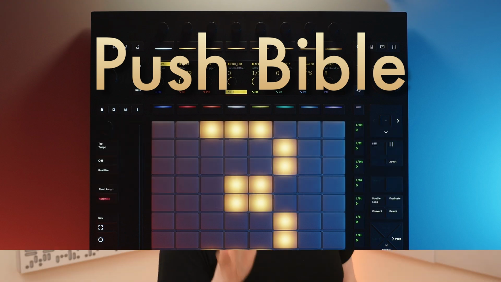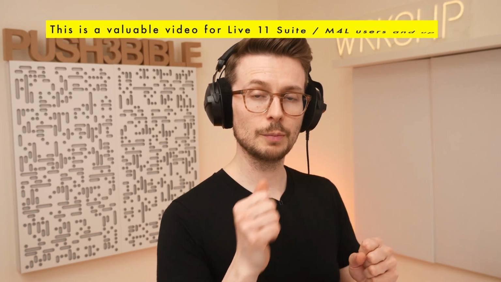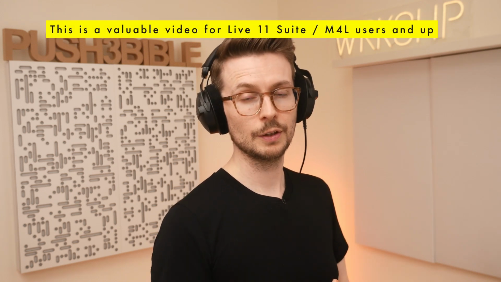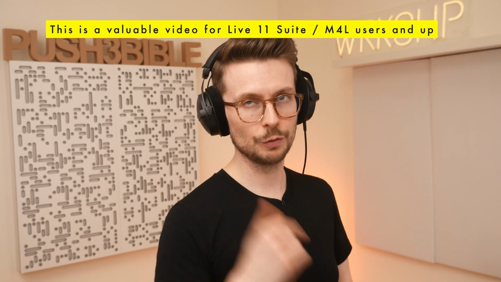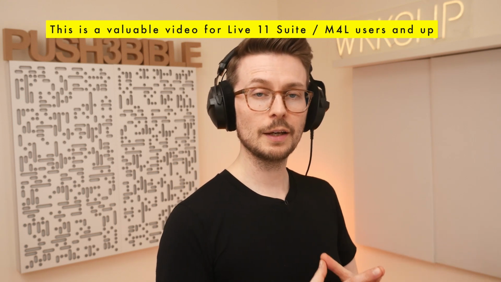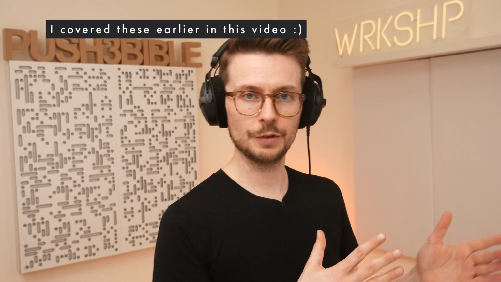At this stage, I'm going to talk about tuning and a device which exists in Max for Live. So if you have Live Suite, you will be able to access this, or if you've bought Max for Live separately. And it allows people using Live 11 to get access to some of the tuning adjustments that are coming in Live 12, which I'll cover in a different video.